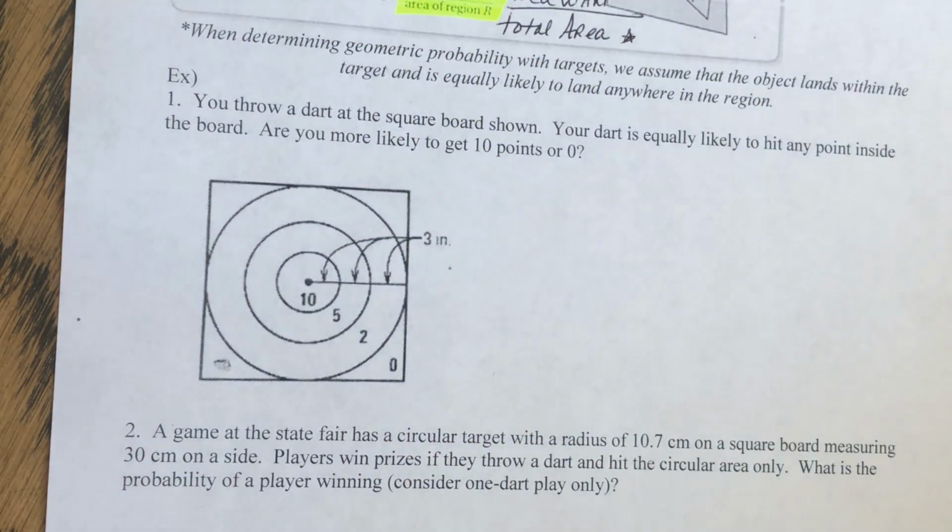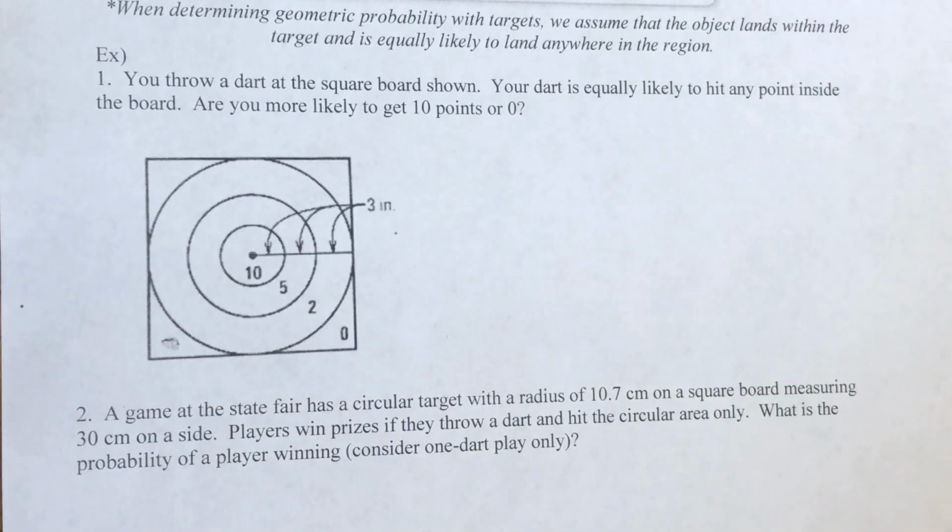Oh, where's that other paper? Crap. Well, I had another couple of examples. I might have to pause you and come back in a moment. But anyway, let's do the first one.